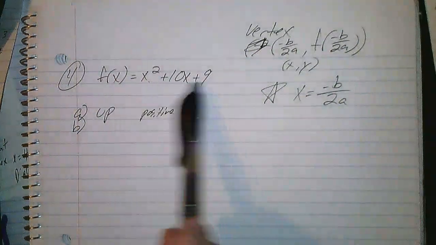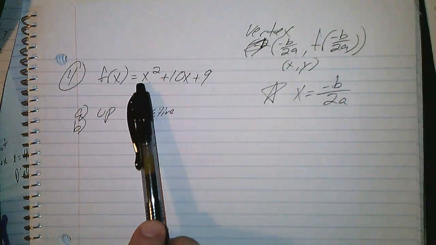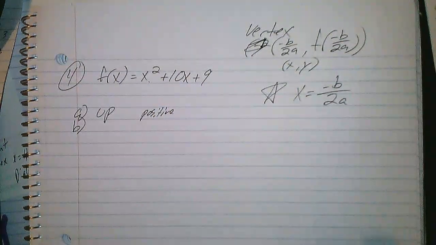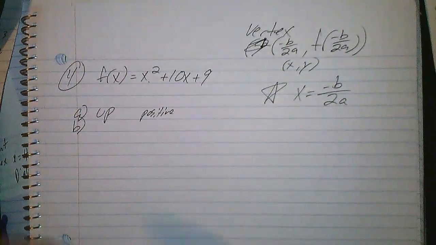It doesn't matter if any of the other signs are negative. It's just the leading term. And you're not really given these out of order, the problems that you're going to see, I don't think.